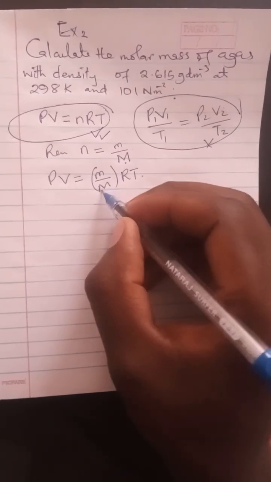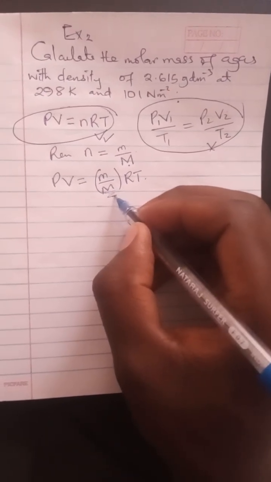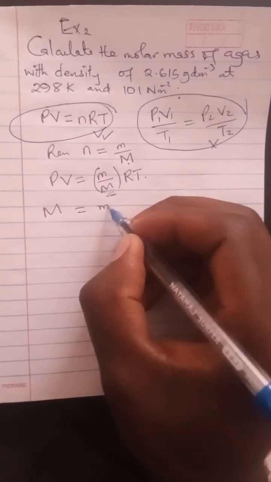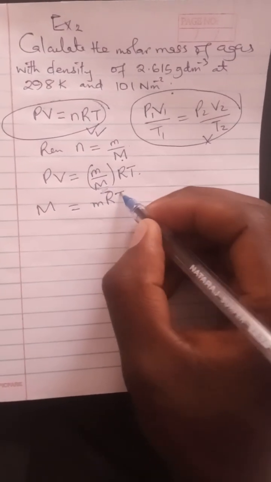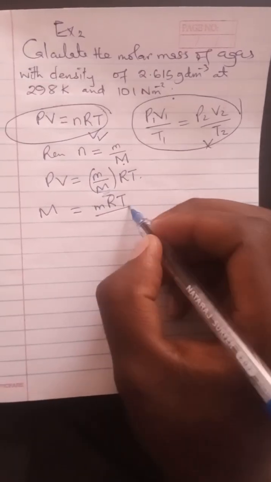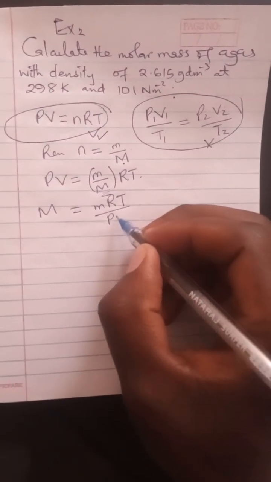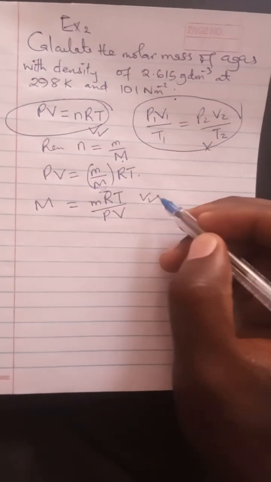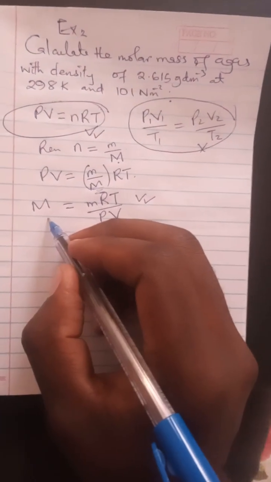We need to make the molar mass the subject. So when we make it the subject, we have M equals the mass given, times RT, divided by PV. This is the new expression that will help us obtain the value of the molar mass.